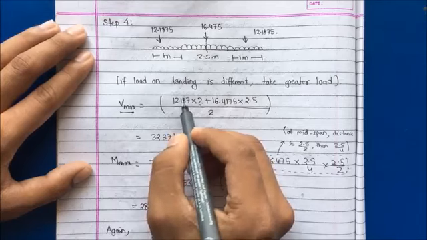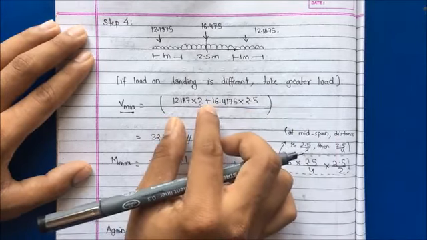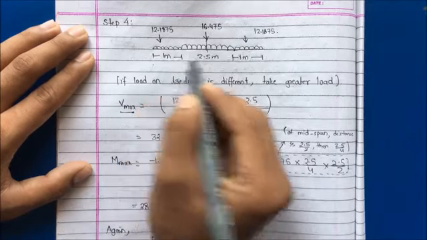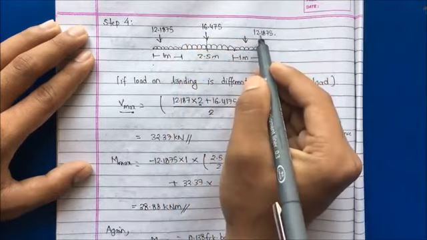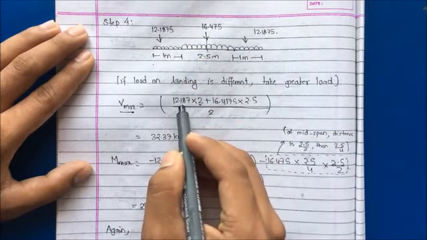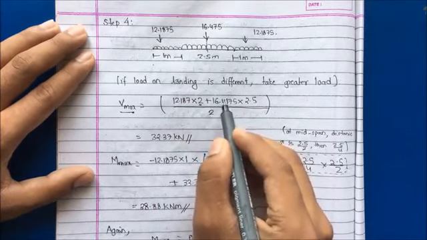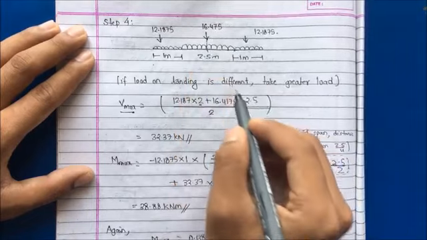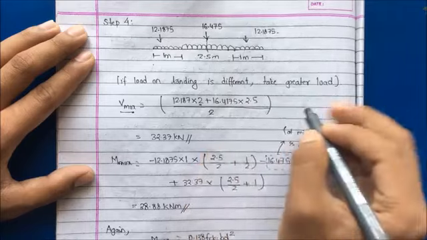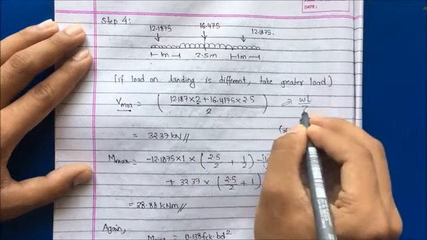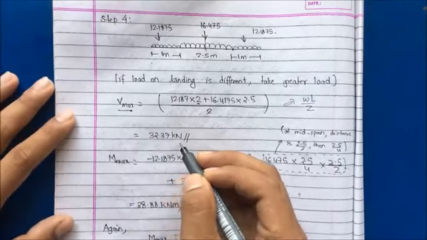For landing portion, the value of weight W is 12.187. Total length of the landing is 2 meter, okay, this 1 meter and this 1 meter. If suppose the value of the other landing was 18, suppose here, then we will be taking 18 here. Okay, we will take the greater value, plus the load on the going portion, which is 16.475, and the total section length is 2.5 divided by 2, so you can just remember this as WL by 2. So we get this value as 32.37 kilonewton. This is the shear force acting on it.